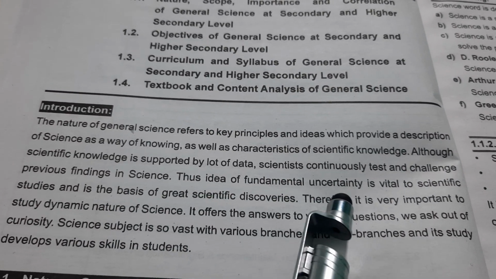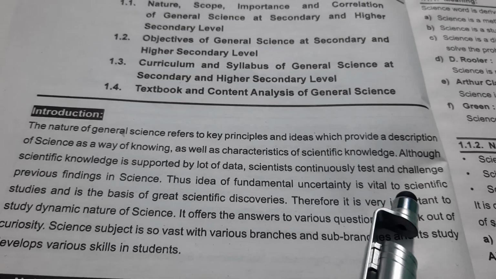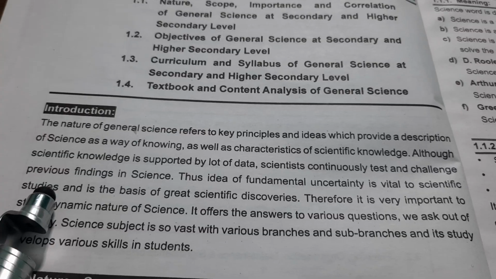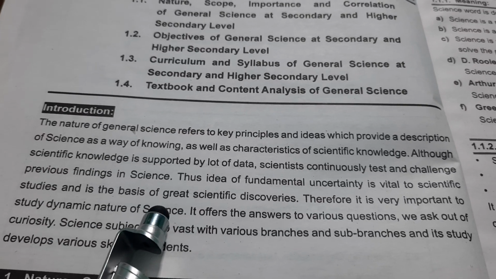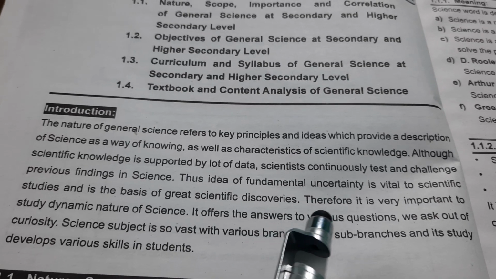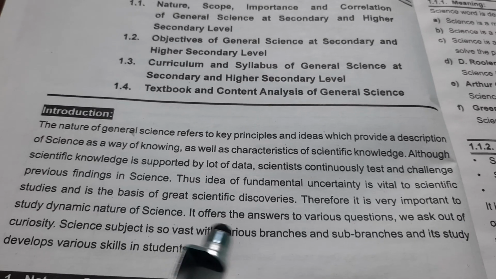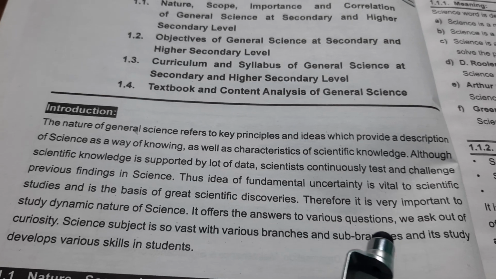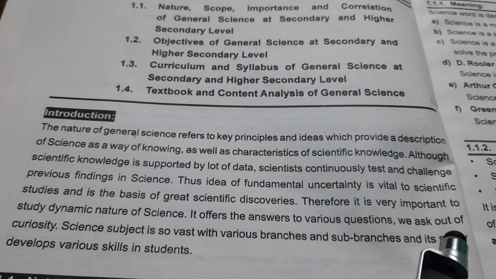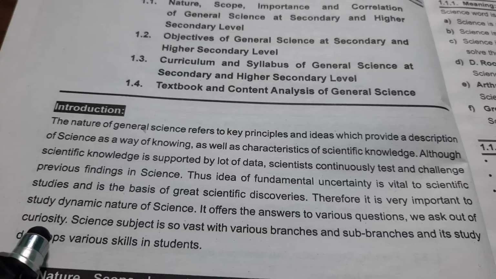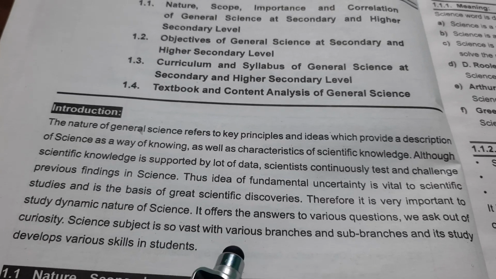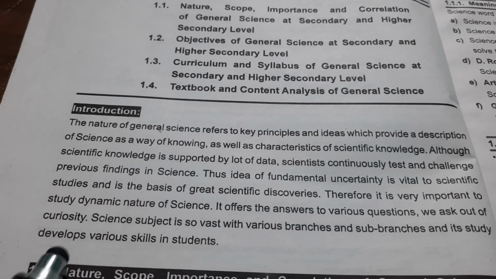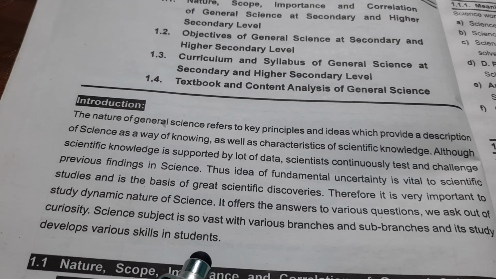Thus, fundamental uncertainty is vital to scientific studies and is the basis of great scientific discoveries. Therefore, it is very important to study the dynamic nature of science. It offers the answers to various questions as we ask out of curiosity. Science is so vast with various branches and sub-branches, and its study develops various skills in students.